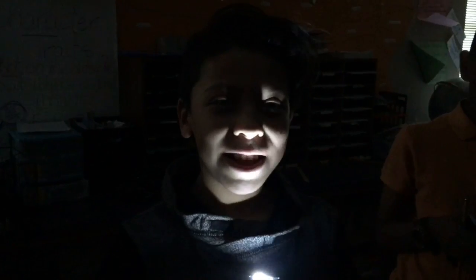What I learned today is when you put the flashlight on top of the glue stick, it would move clockwise around. Show me. I don't even know if that's true. Oh, check it out. It's like the sun is moving around and the shadow is moving around.